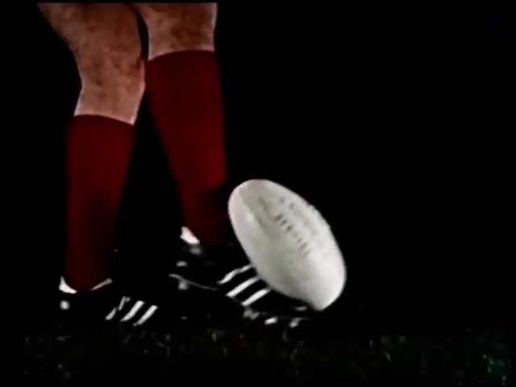The boot connects immediately after the bounce. The ball is kicked with the lower part of the taut instep. There is a straight, powerful follow-through. The arms maintain balance. The punt kick, a popular kick, especially useful on a wet ground.